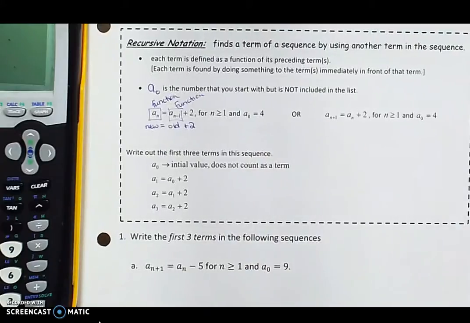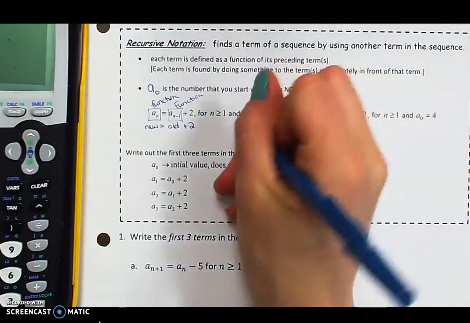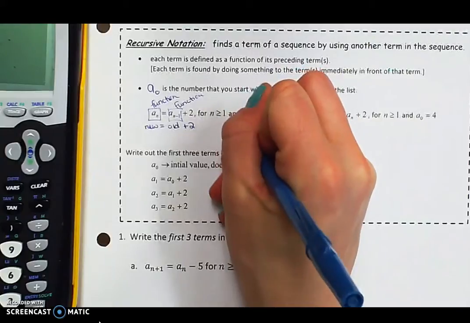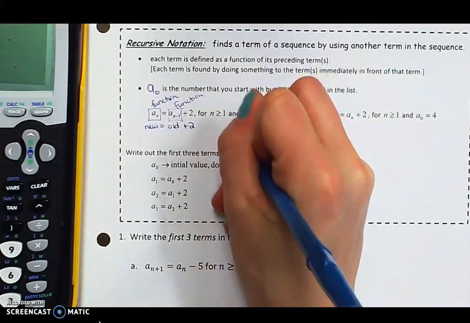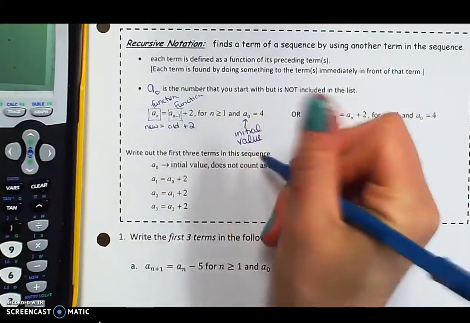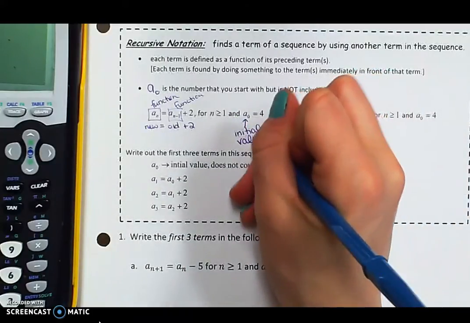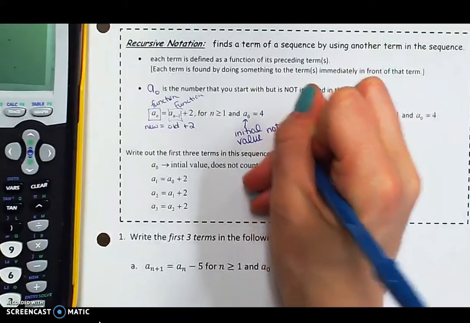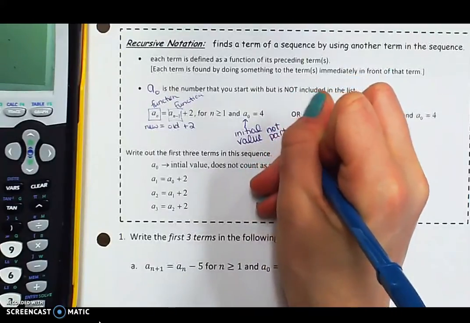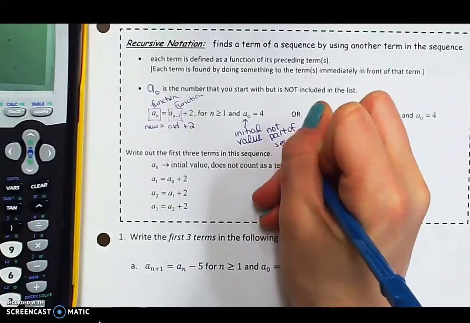Remember that a sub 0 is not included, but this is what we call the initial value. This is the value that we start with, and we can plug in as our old value. It is the initial value, and it is not part of the sequence.